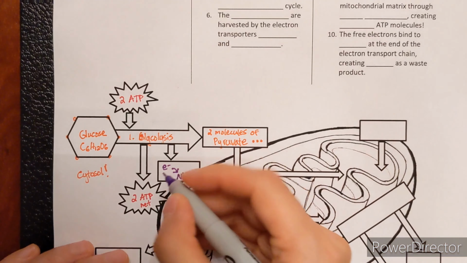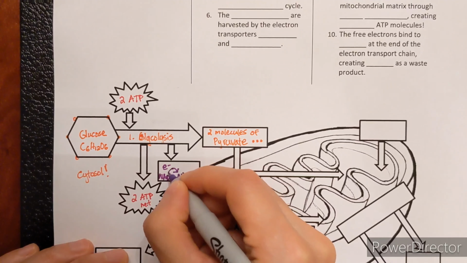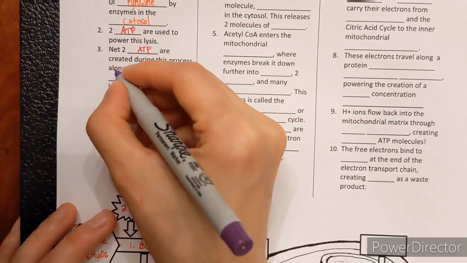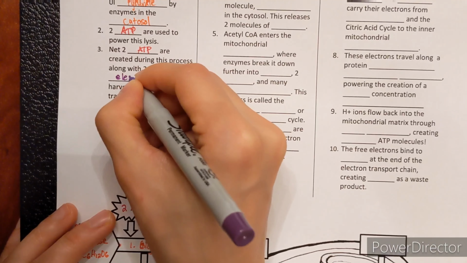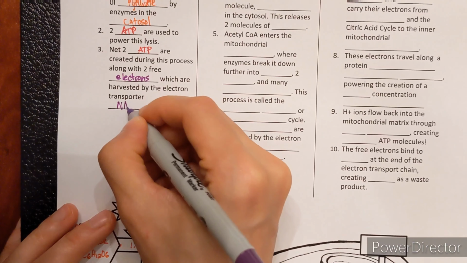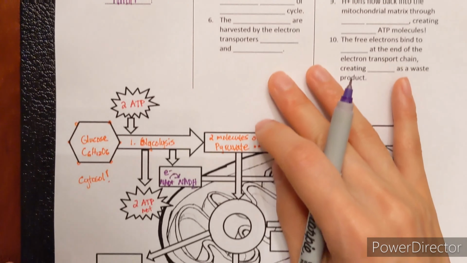NAD plus will become NADH. We can record that here. So there will be 2 free electrons created, 1 for each molecule of pyruvate, and they're going to go onto the electron transporter NADH. And that is it for glycolysis.